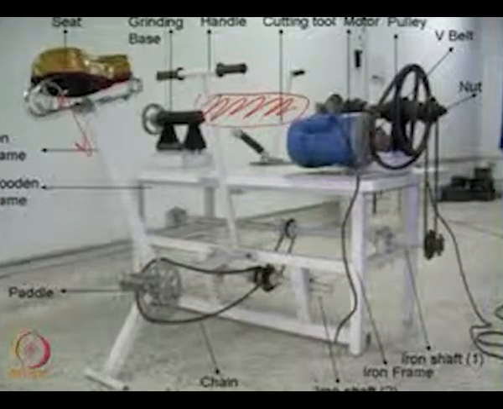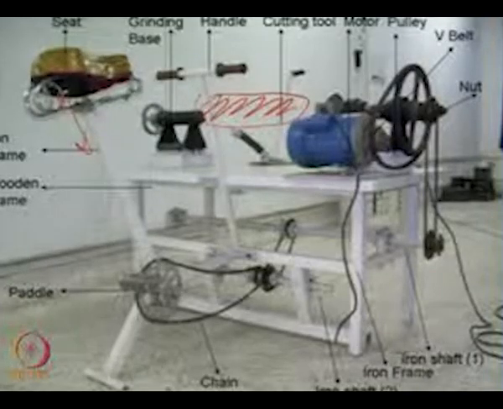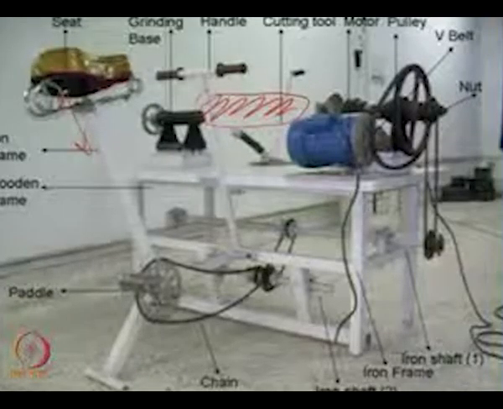When power is not available, mostly what happens, why was this done? Because the craft areas are normally on the outskirts of the city, the electricity availability is not always good. So, in that case both manual as well as electrical facilities are provided.